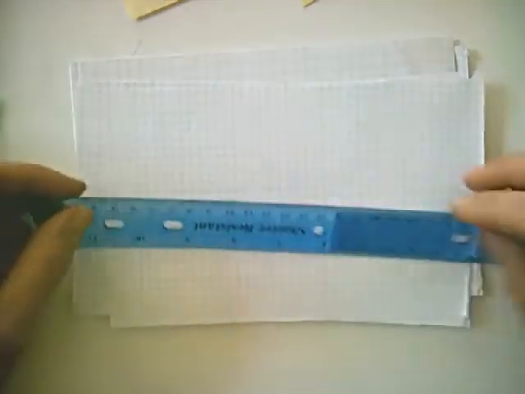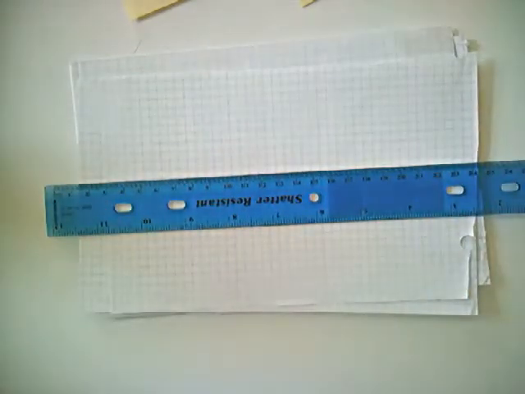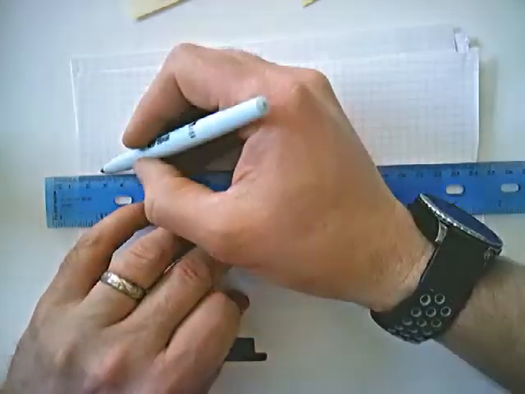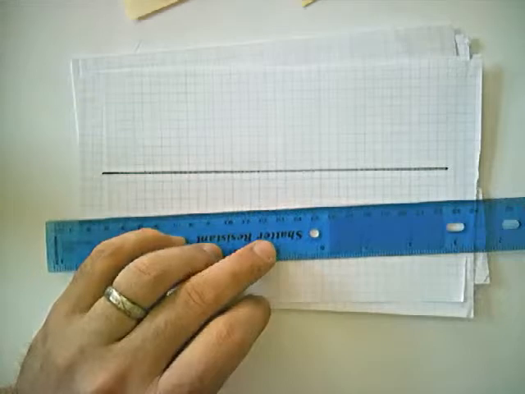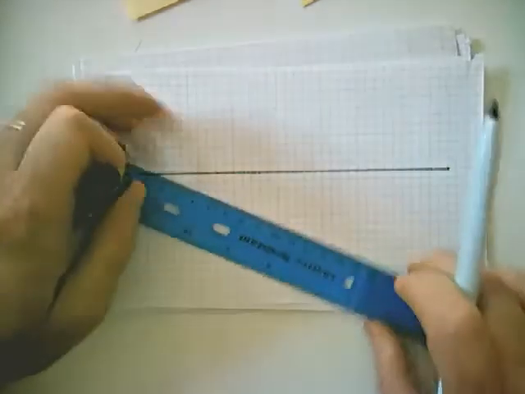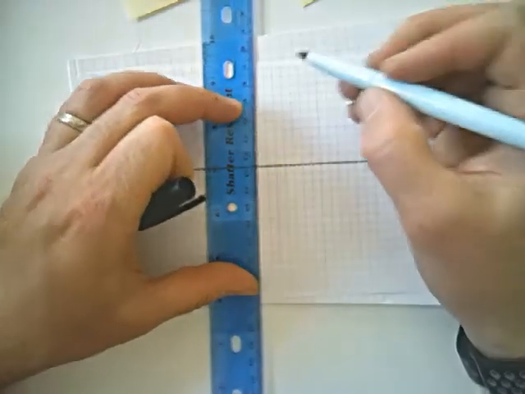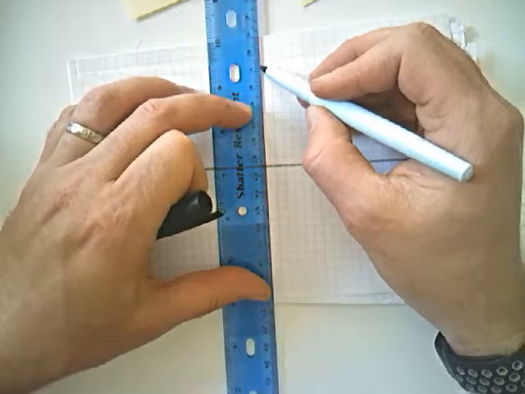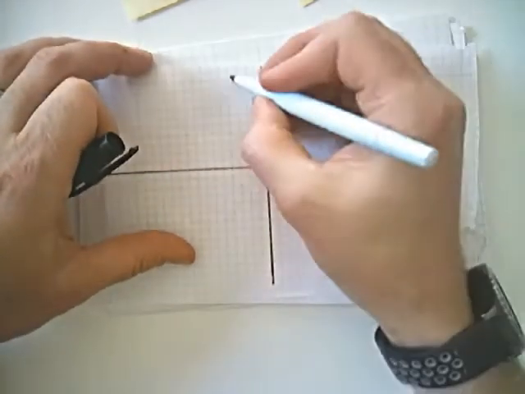Let's start by building our x-axes again. So here comes my x. Get my ruler lined up. That one's about ready to retire. Alright, then we'll put in our y-axes here-ish. And we're going to say this side's positive and this side's negative.